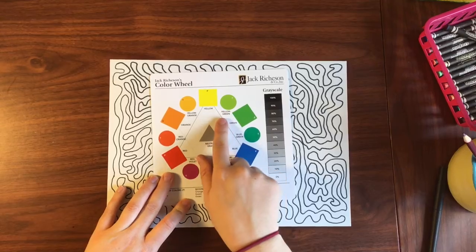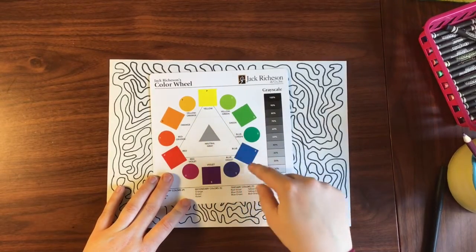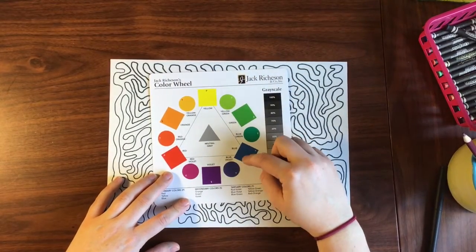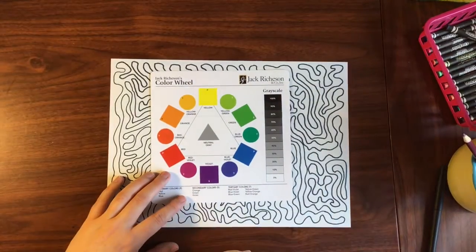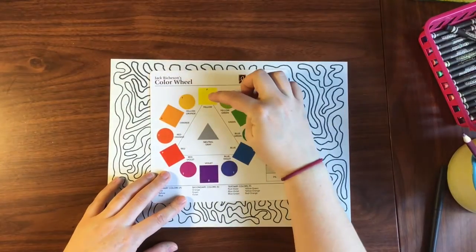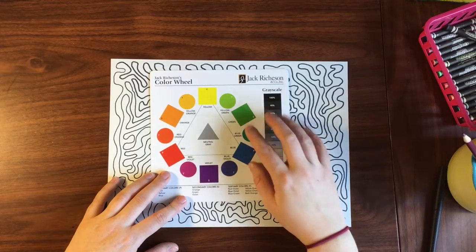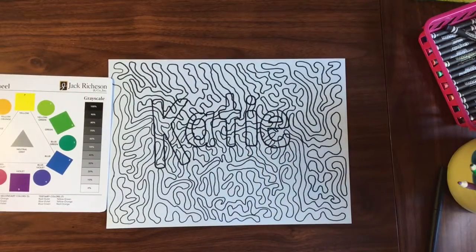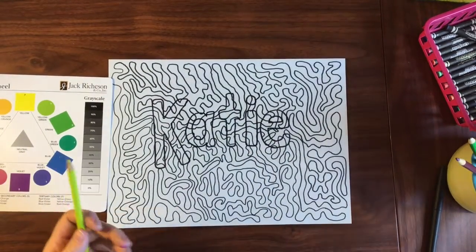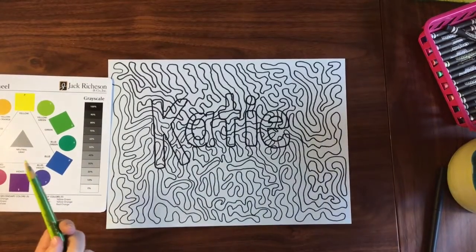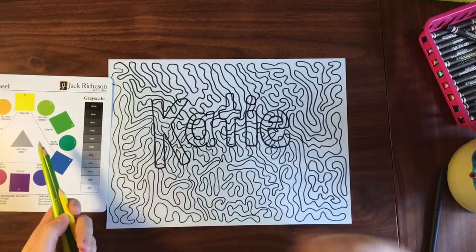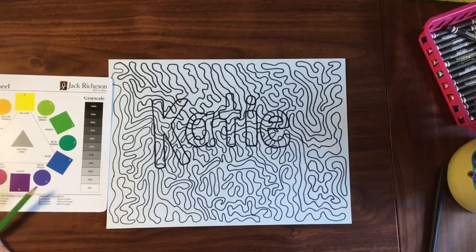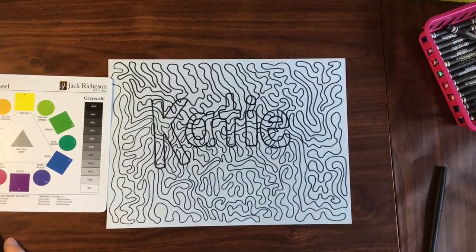I could go the other way and do yellow, yellow green, green, blue green, blue. Okay, so I'm going to go from one primary color to another primary color, and that's what I'm going to be considering analogous colors. So I'm going to go yellow, yellow green, green, blue green, and blue. Those are all going to be acceptable colors when I'm doing analogous colors. So I'm going to find some of those here to use. And I'm using colored pencils today. You could use crayons or markers, whatever it is that you have at home to color with is going to be totally fine with me.